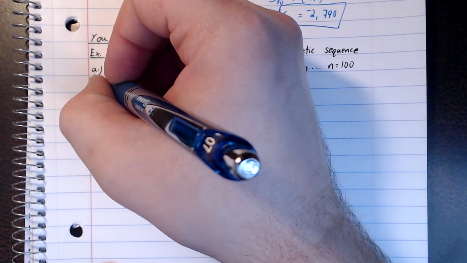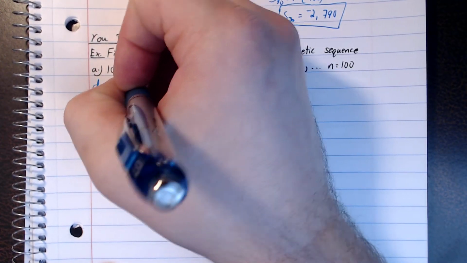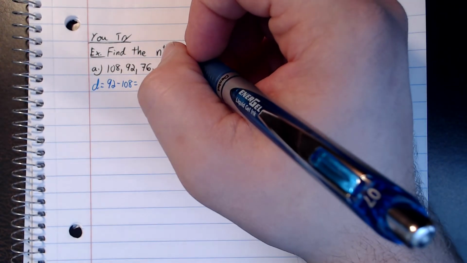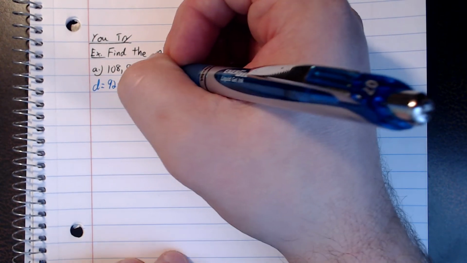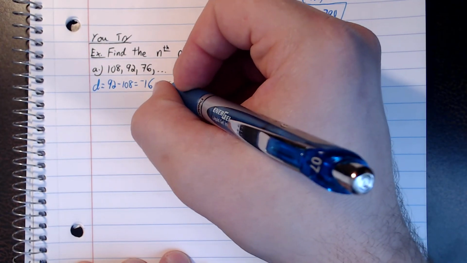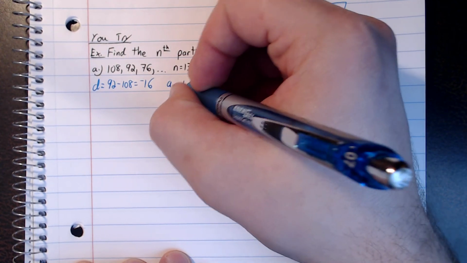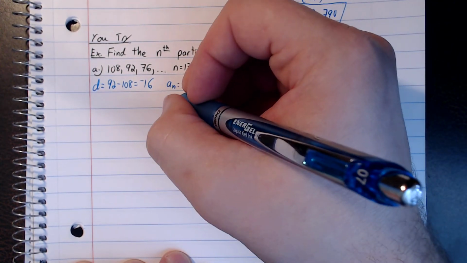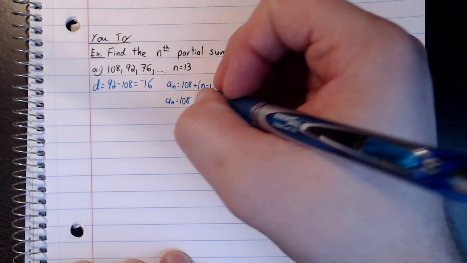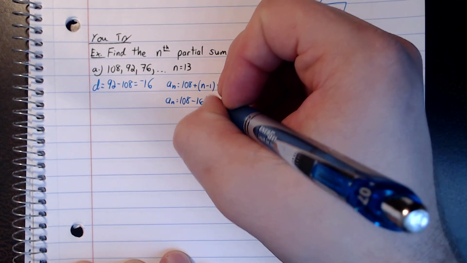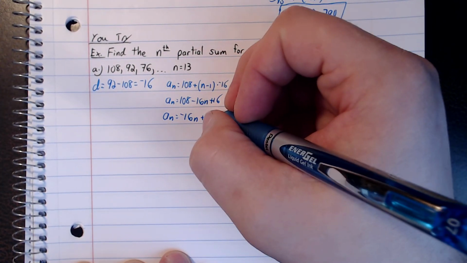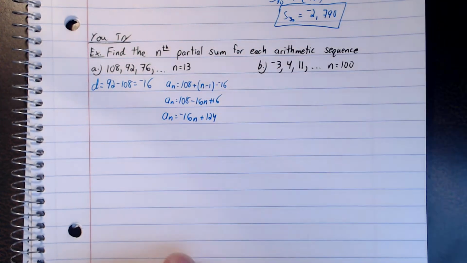All right, let's see. First thing, we got to find that common difference. So I'm coming up with a common difference here. 92 minus 108, that's going to be negative 16. Then we got to find the nth term. So let's see, 108. Distribute, so let's see. Negative 16n plus 124. So that's the nth term formula.